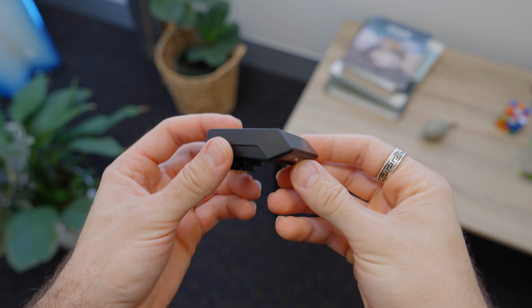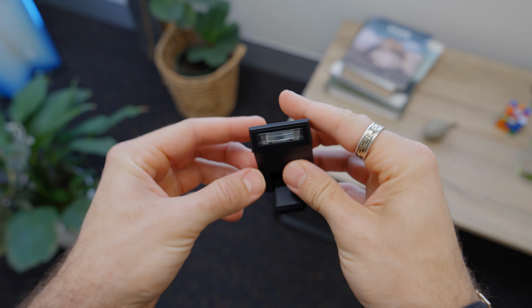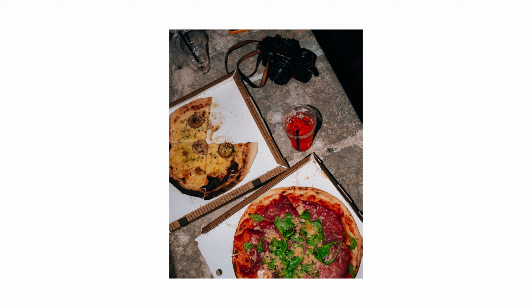Now, if you use flash or you have a flash on your camera and you'd like to use it, the settings can be a little bit confusing, so let me explain what I do. On my X100F, I have a built-in flash, and on my XE4, I have an additional on-camera flash, and I love to take photos of my friends and my travels when I'm out late at night.